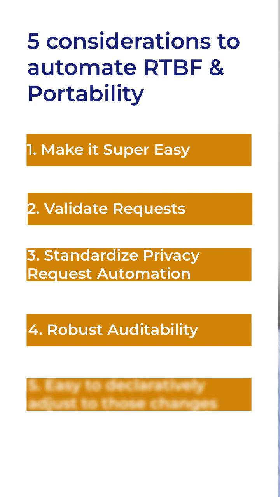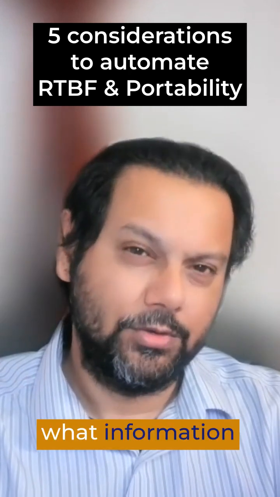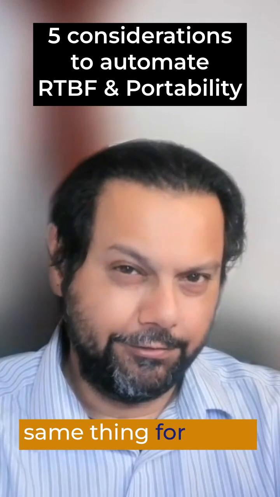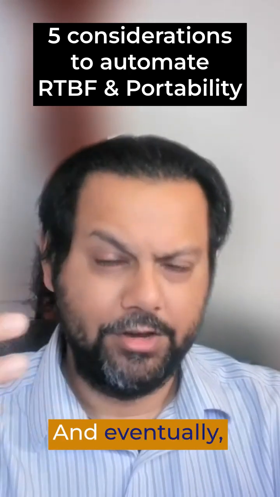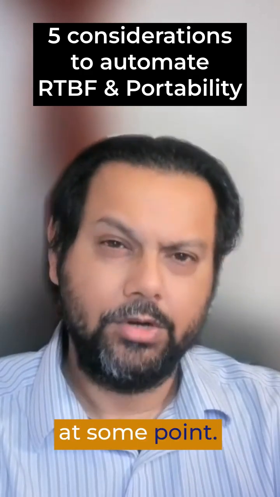The fourth is to have extremely robust auditability. If you did portability, you want to know what information was provided, what records we pulled from. You also want the same thing for right to be forgotten. What information did we wipe? When did we wipe it? And eventually, maybe you just get rid of the entire request at some point.